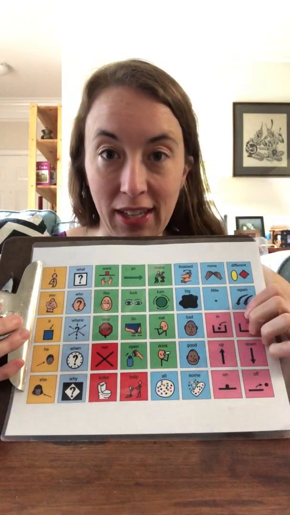Today, I'd like to focus on my friends who are just starting with the core board. So my friends who have built up some skills with picture exchange and now are ready to be moving to a little more robust of a system. So the first thing that you are going to get is a core board.